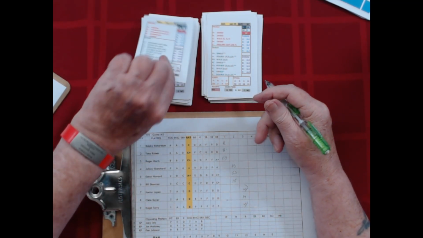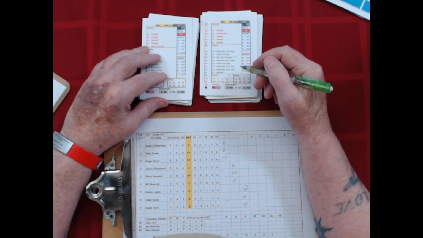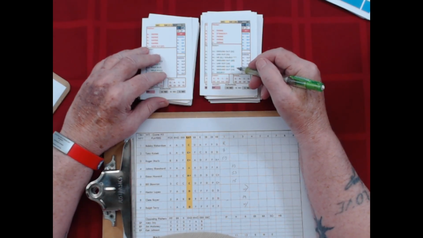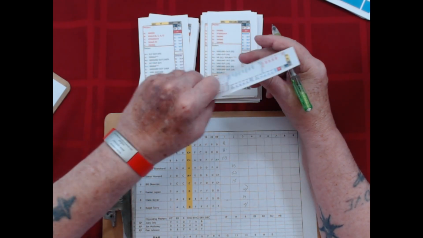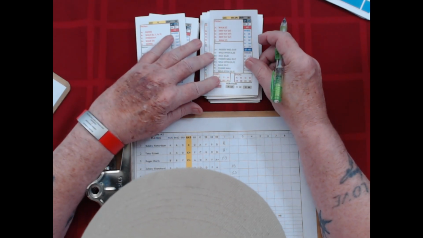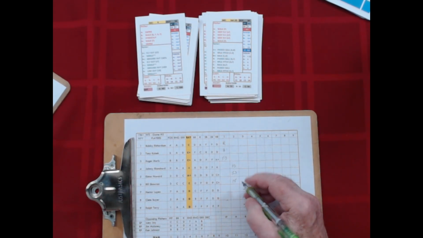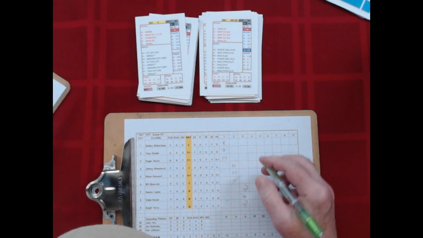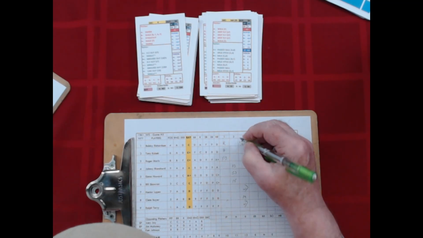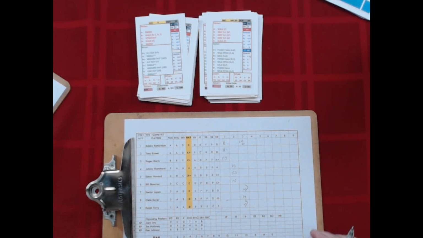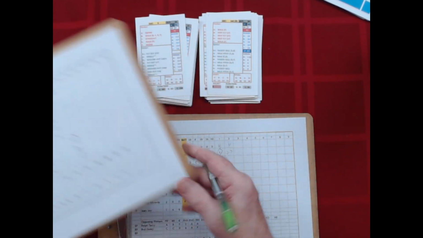Top of the order, Bobby Richardson. The C's giving him a swing. He's a C hitter. Okay, we got a ground out to short. Now we're going to flip it over here, and we're going to check this on the ground out. And that is a double play. 6-4-3 DP. They are out of there. Cincinnati defense helping their pitcher out.